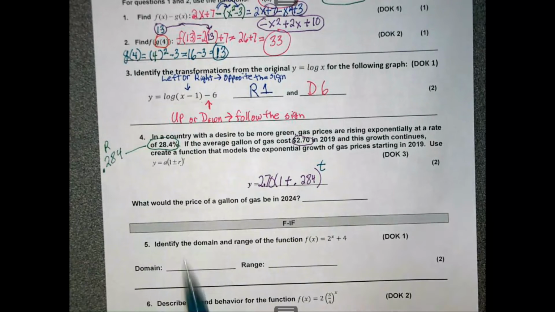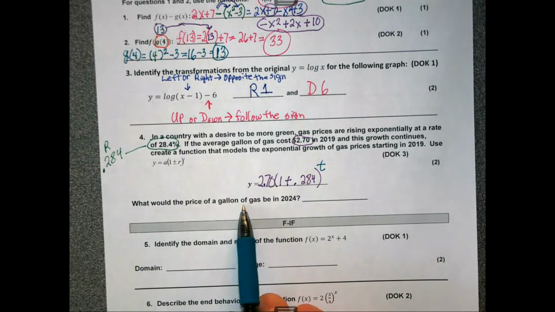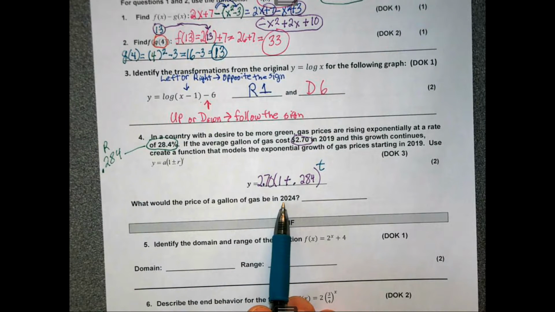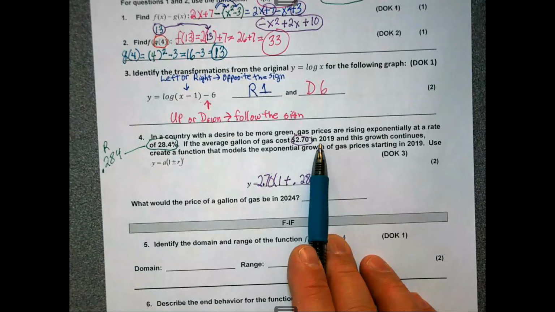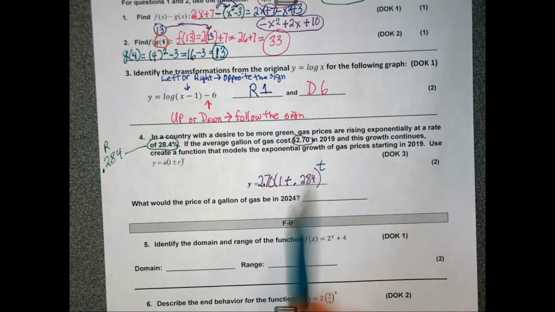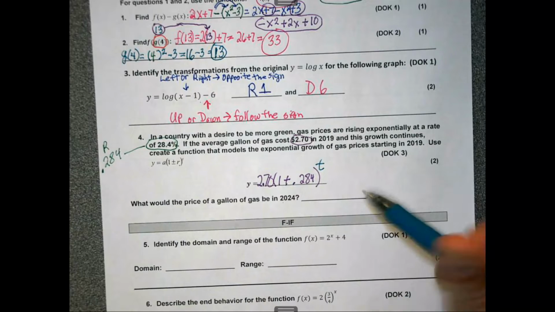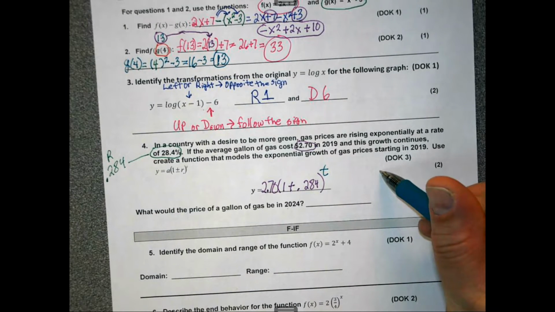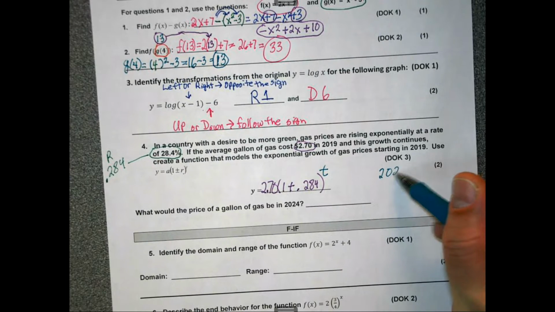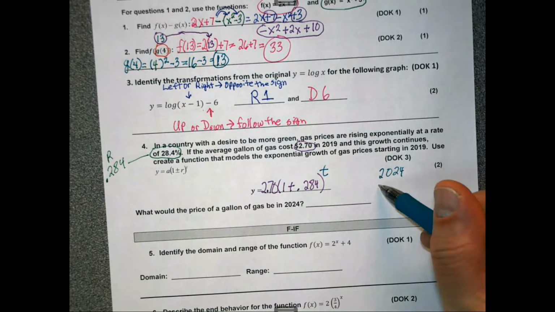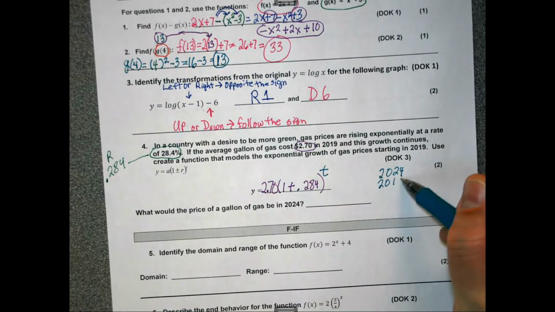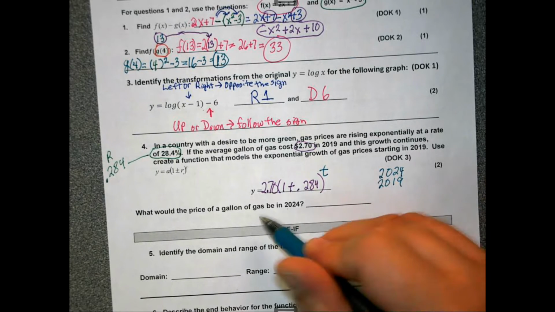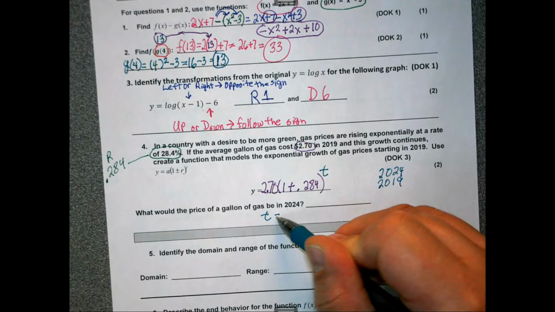All right. Then they say, what would the price of a gallon of gas be in 2024? Well, we're going to have to subtract 2019 from 2024 to get our t. They want us to know in 2024. Yeah, it's 5 years, right? So here, my t equals 5.